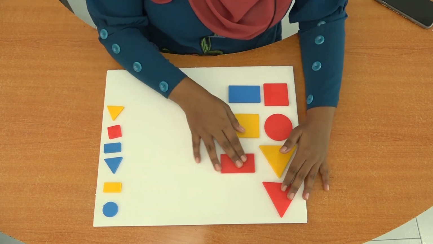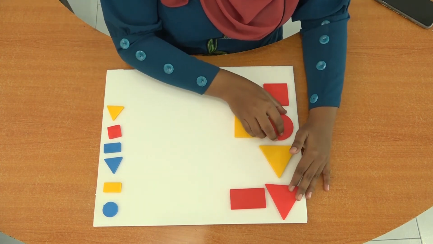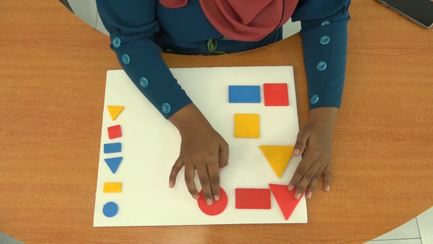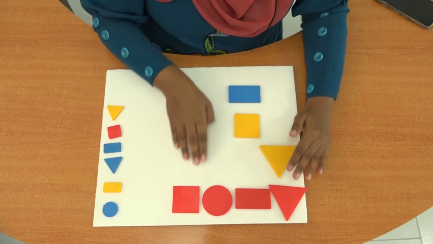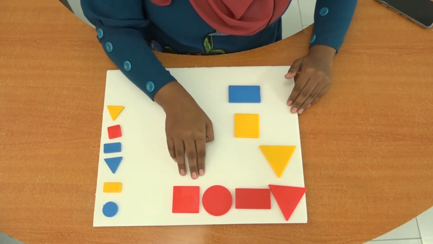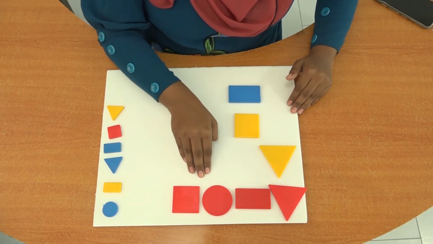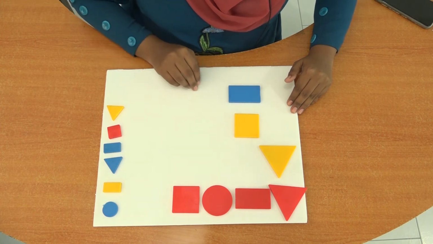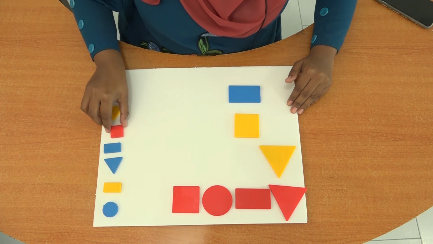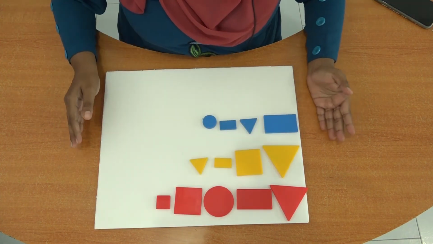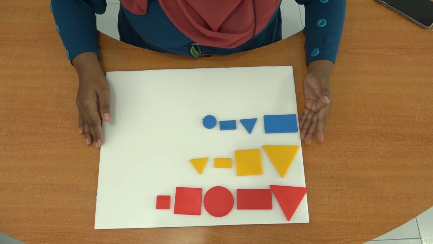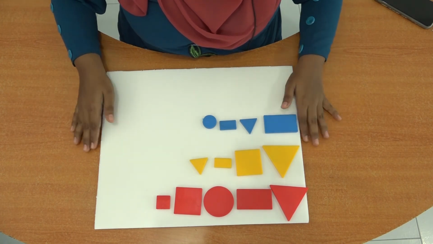So the first color is red. So I am going to take all the big red shapes and I am going to keep them in one line. See, now all the red shapes are in the same line. Now from here I am going to take the red one and keep it here as well. See, we have now sorted them by their color. Isn't that nice?